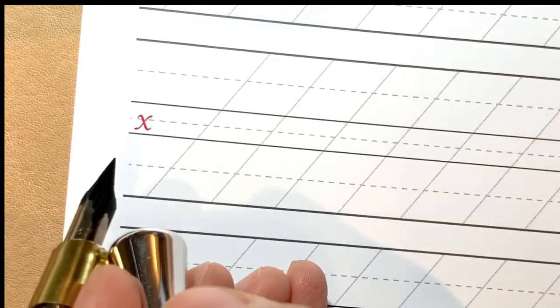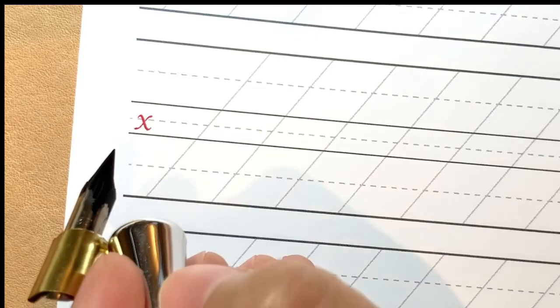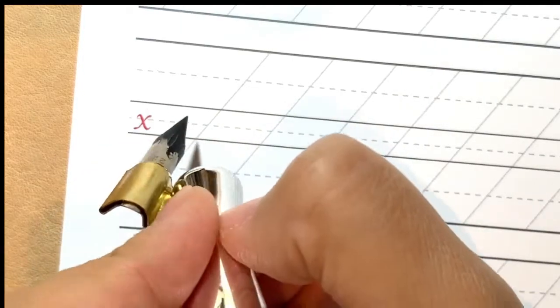Hey guys, just wanted to give a quick extra help video and demo some letter connections. So the first one I'm going to demo is I had a question about how to connect two O's next to each other.